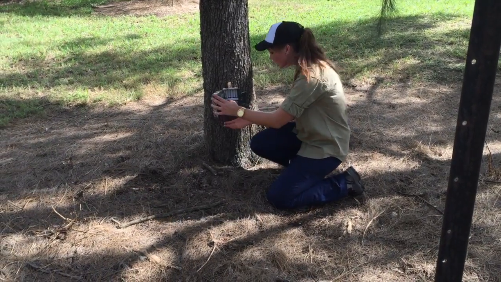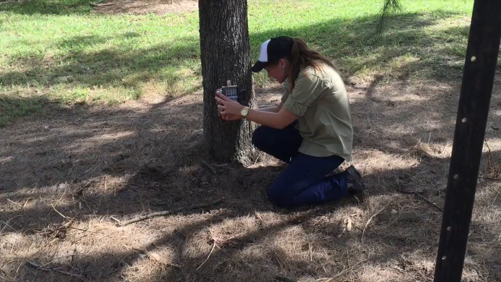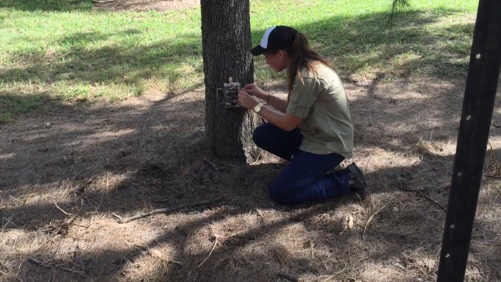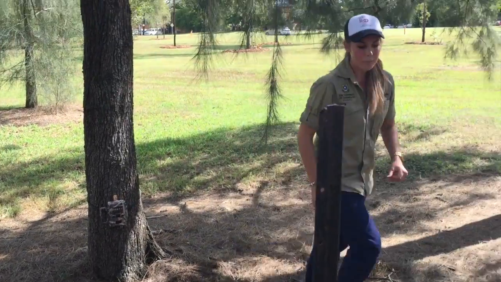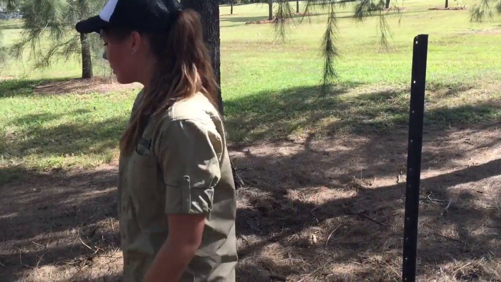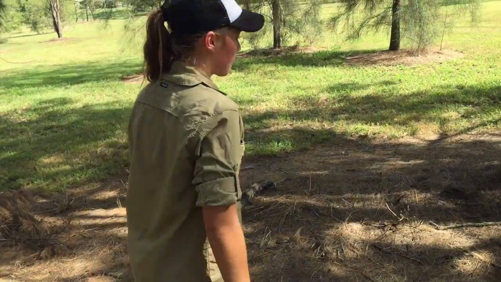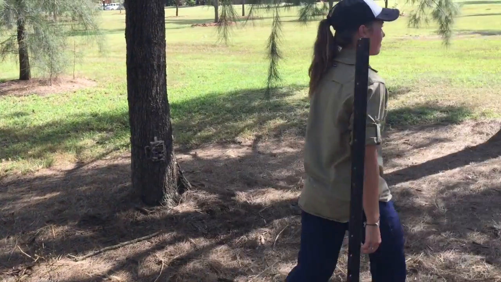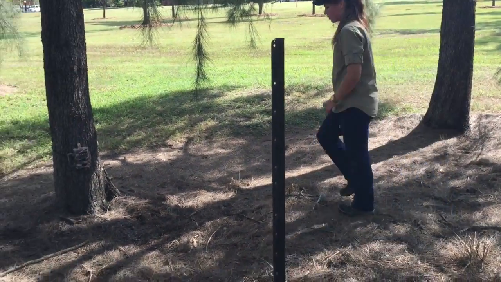So we're going to do a walk test first. Just select that in the settings, close it up. And all I'm going to do is just walk through the area where I want it to. And we'll check what footage we got.